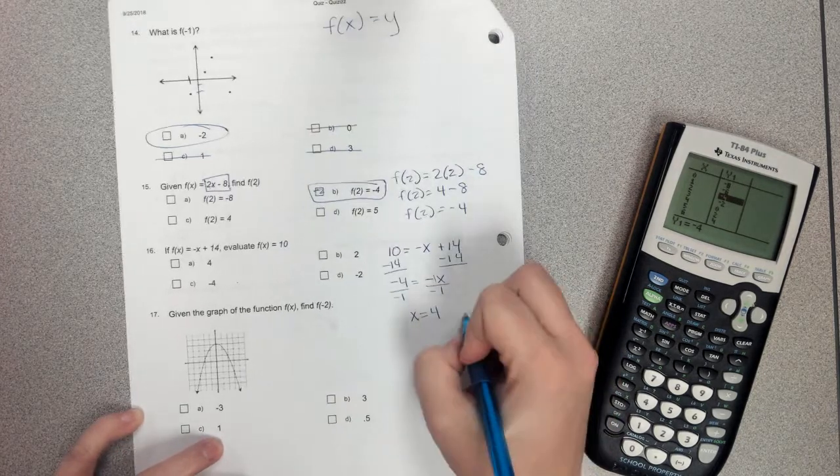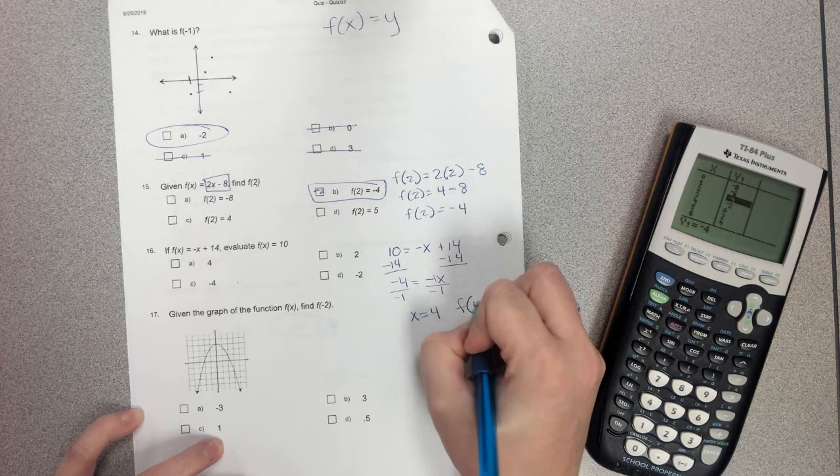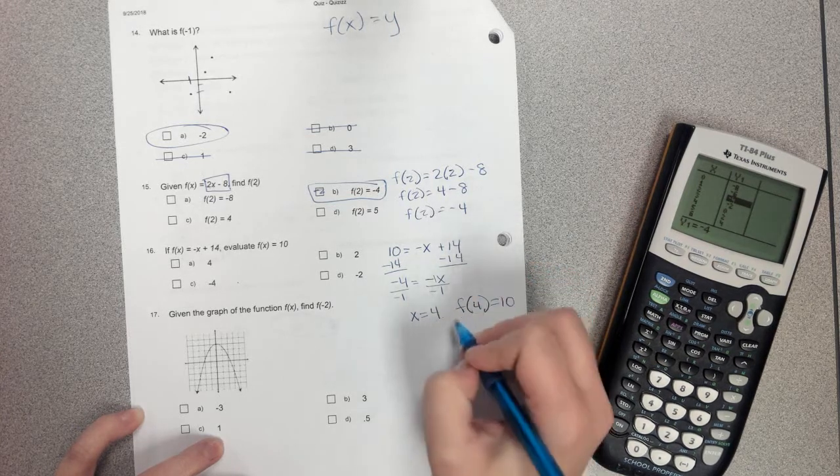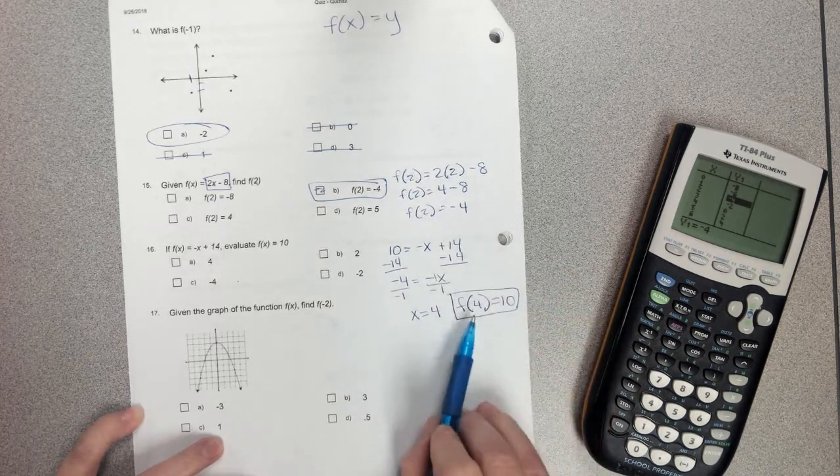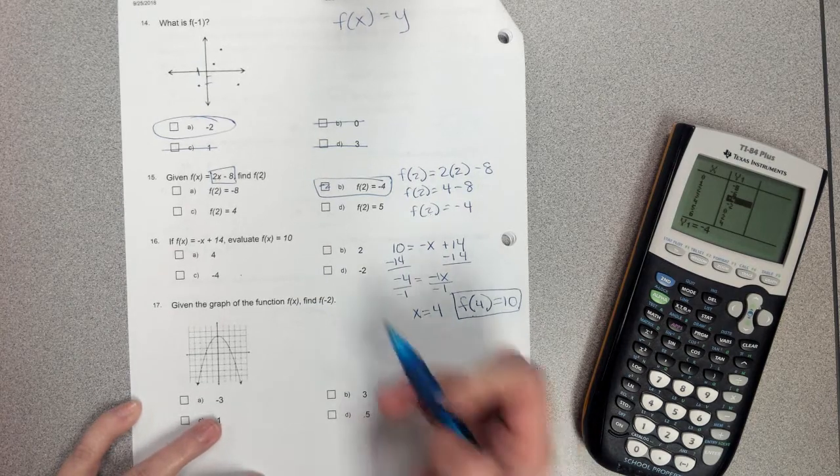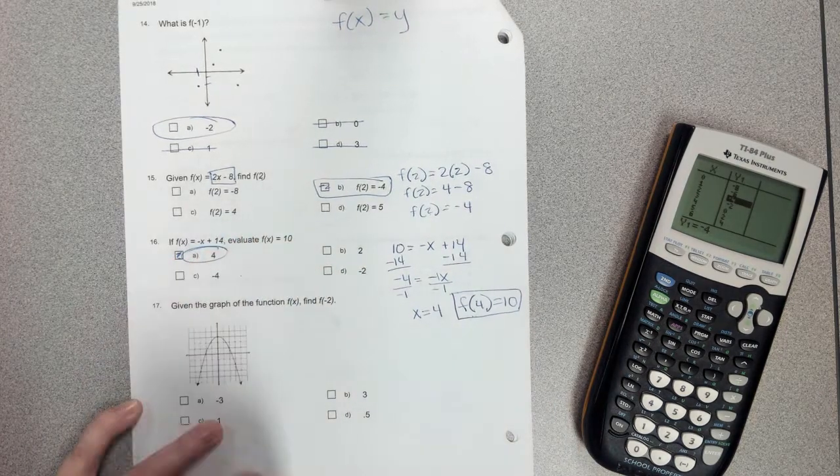Now, function notation, just to get fancy, always is this. Okay? So if we ask for your answer in function notation, that's it. Multiple choice, it's just 4. Done.